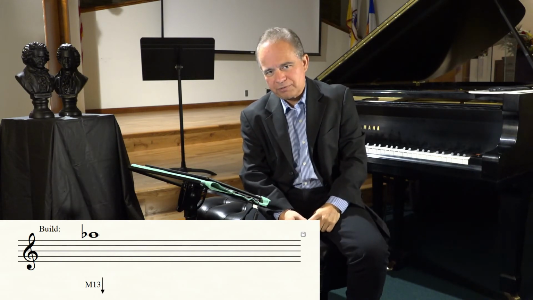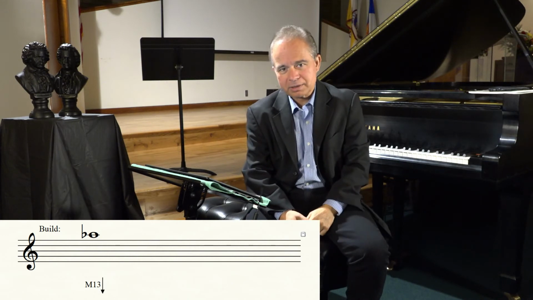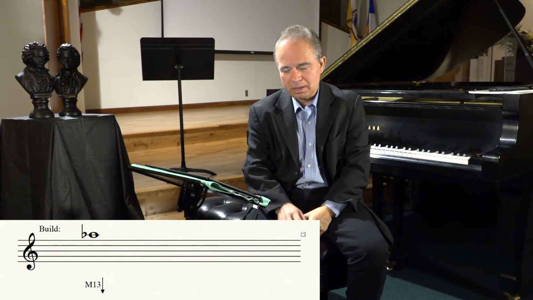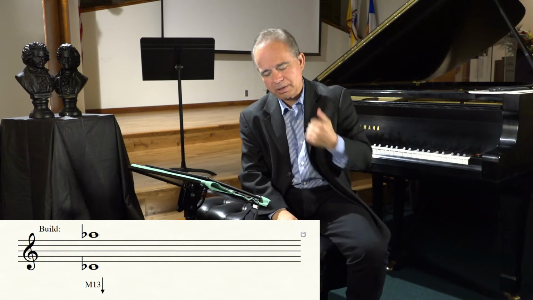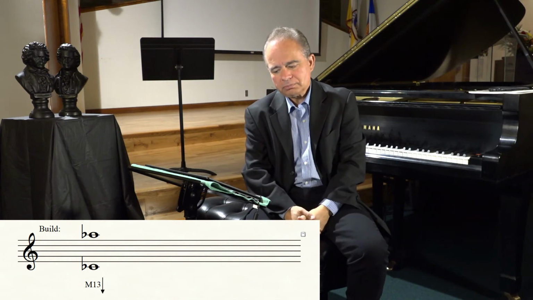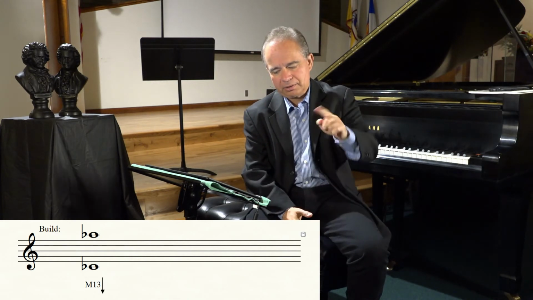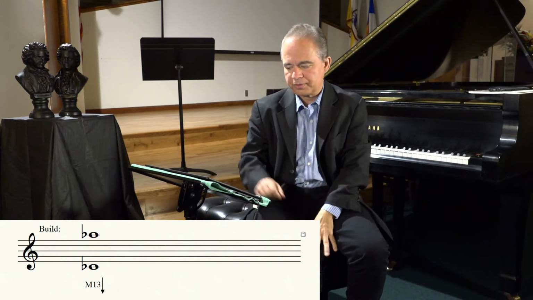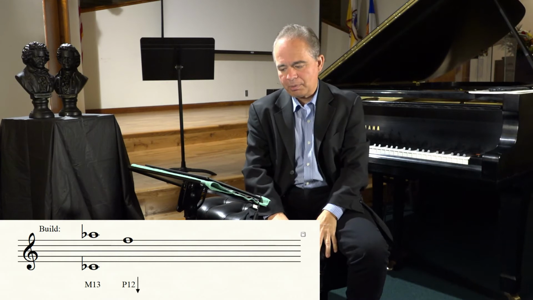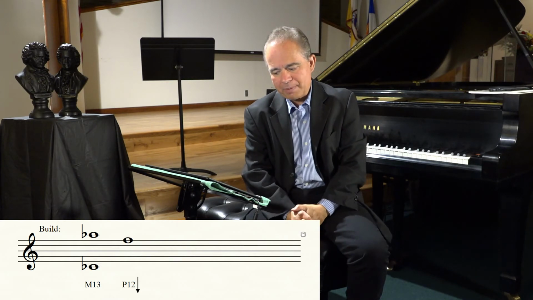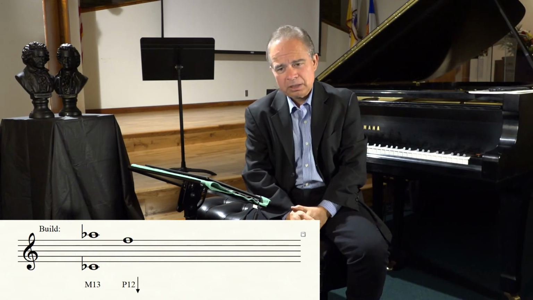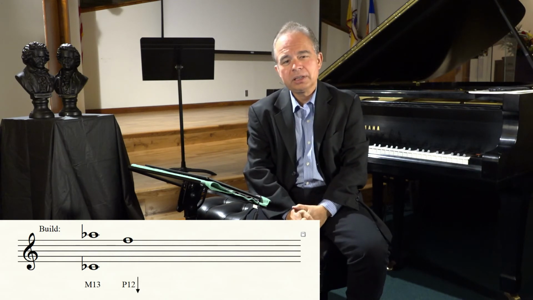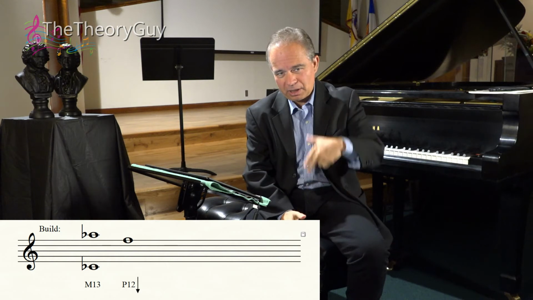So C flat, middle C flat actually, would be the answer. Let's see if that's correct. There we go. Okay, so C flat to F flat to A flat, an octave higher, is a major 13th. Okay, how about another one? A perfect 12th down from F. 12ths are actually fifths above the octave.